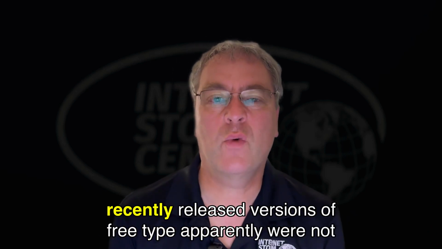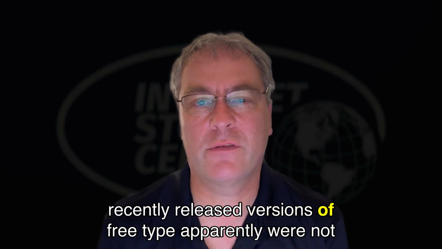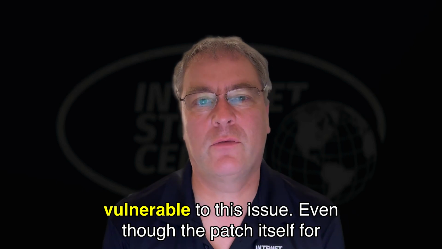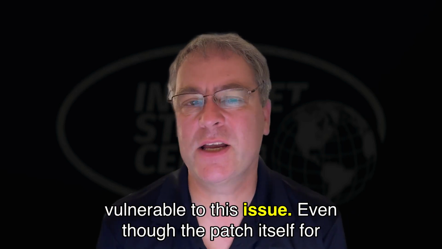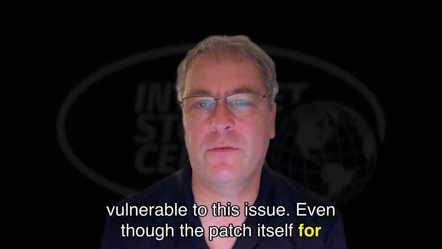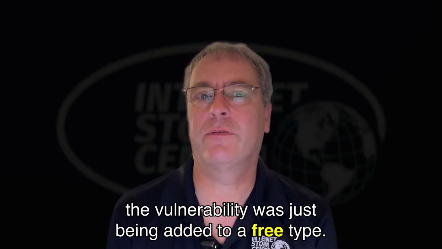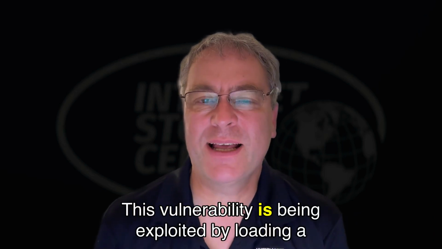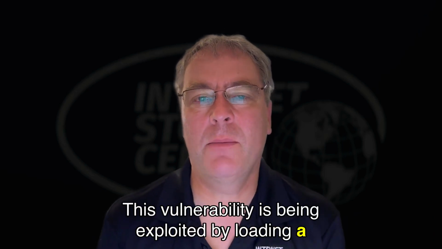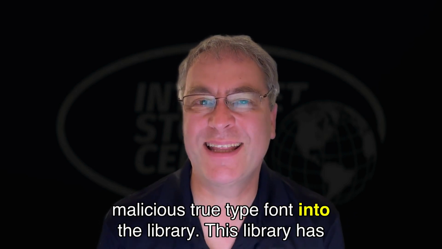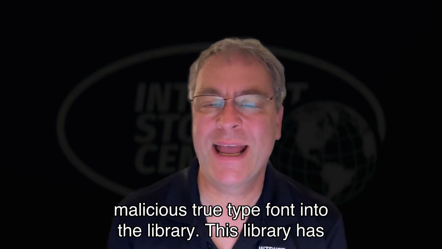Some of the more recently released versions of Freetype apparently were not vulnerable to this issue, even though the patch for the vulnerability was just being added to Freetype. This vulnerability is being exploited by loading a malicious Truetype font into the library.